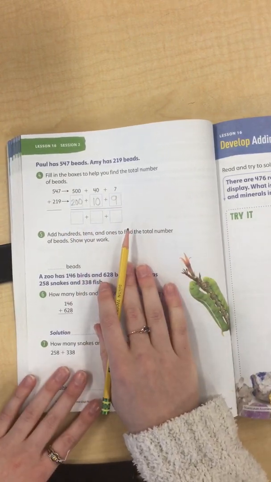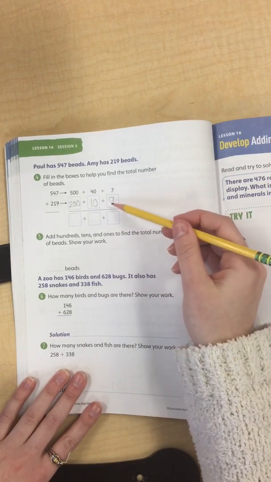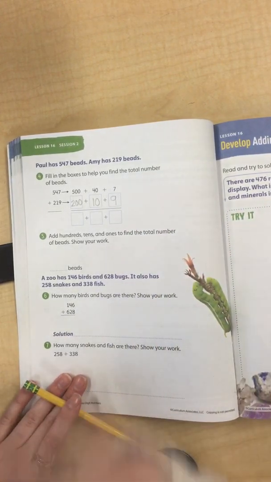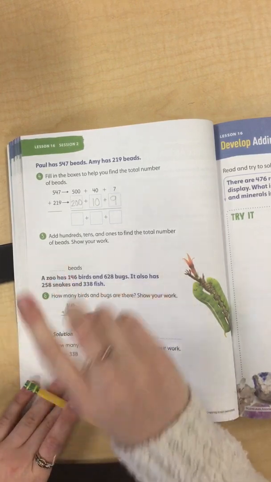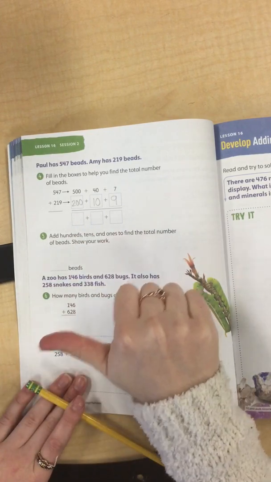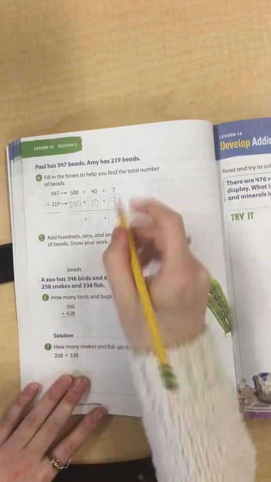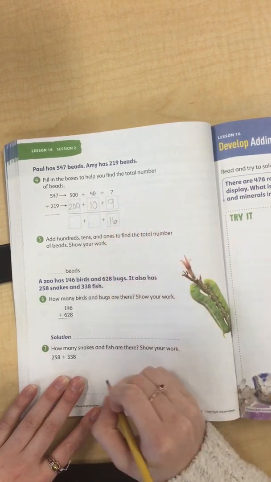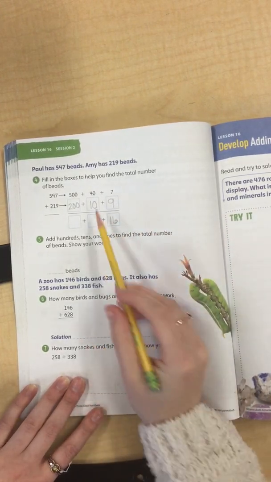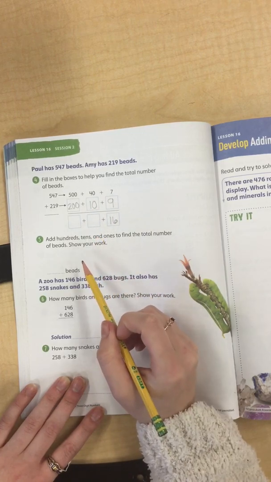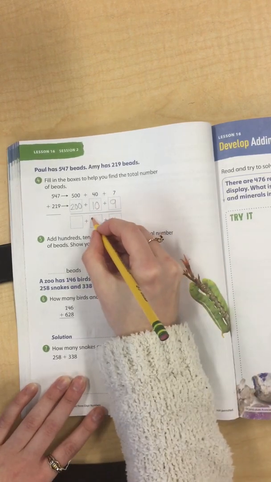Now we get to add. What is 7 plus 9? I'm going to lock in my bigger number. Let's lock in 9. 9, 10, 11, 12, 13, 14, 15, 16. 9 plus 7 is 16. If I have 40 and I add another 10, 40, 50.